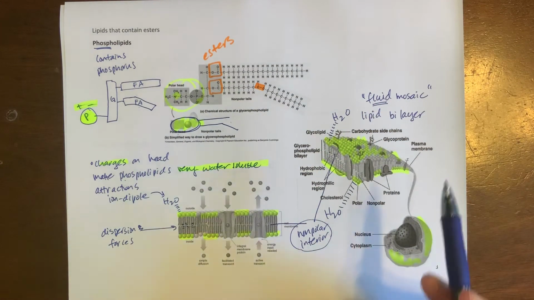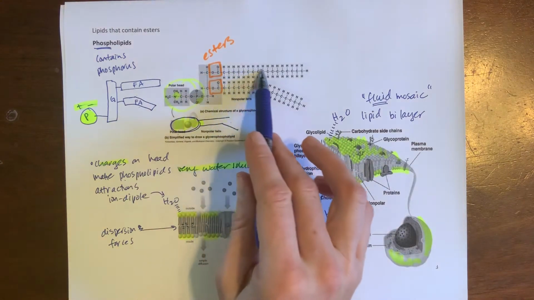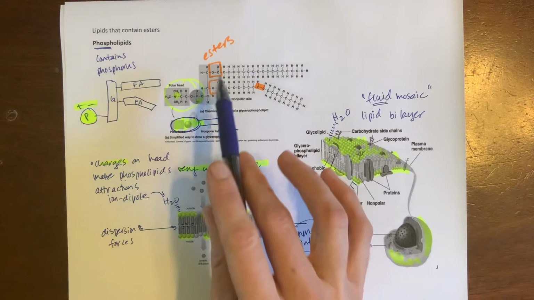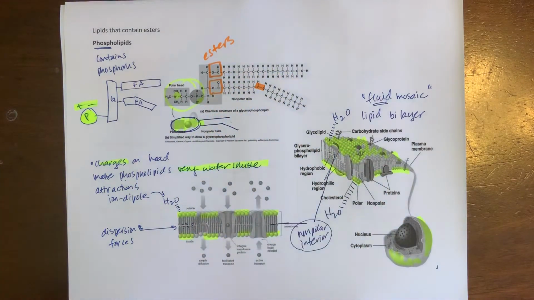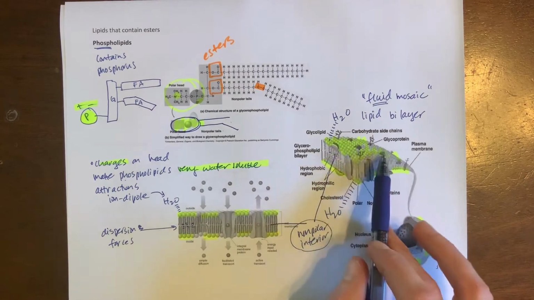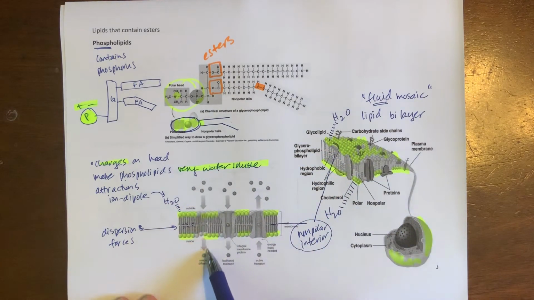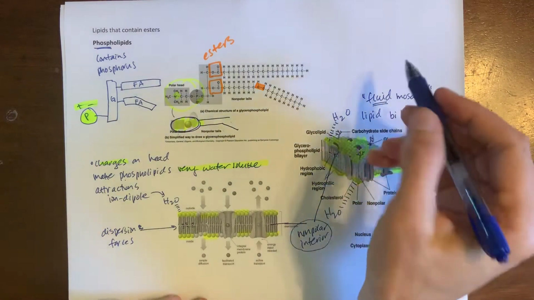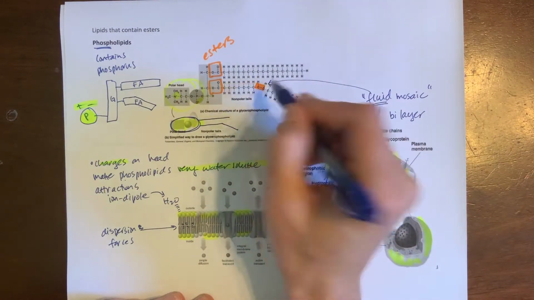walls. And so if I think about my saturated tails, we had learned back in chapter 11 that these saturated tails tend to glob together and form solids, and we don't want solids as our lipid bilayer because we want gases to be able to just diffuse through, for example. We don't want to break our cell walls every time we push on them or touch them. So the fluidity actually comes from this bond right here.